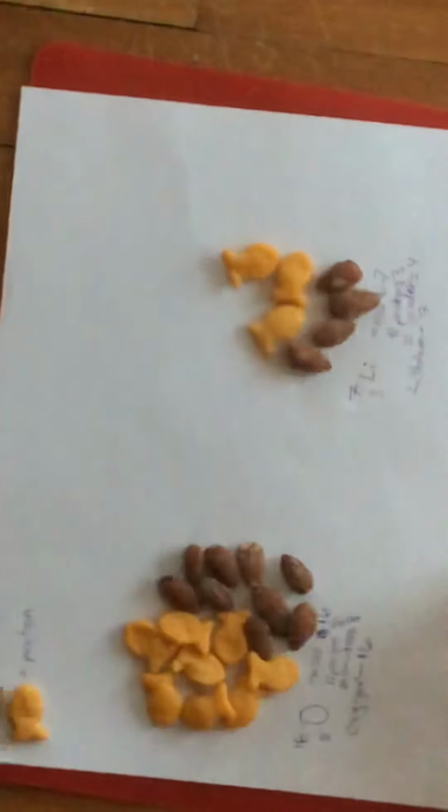The number of protons is 3. The number of neutrons, if I could spell those, would be 4. So 1, 2, 3, 4. And then our hyphen notation, lithium dash mass number.